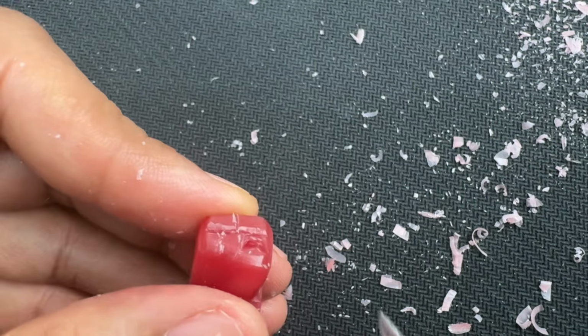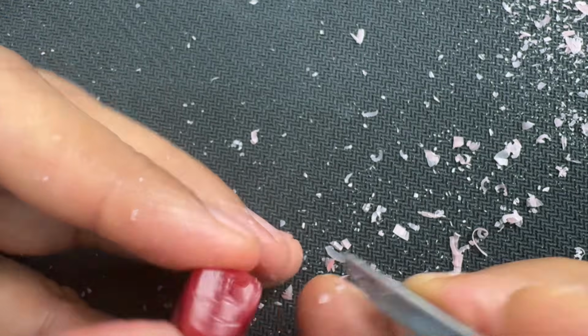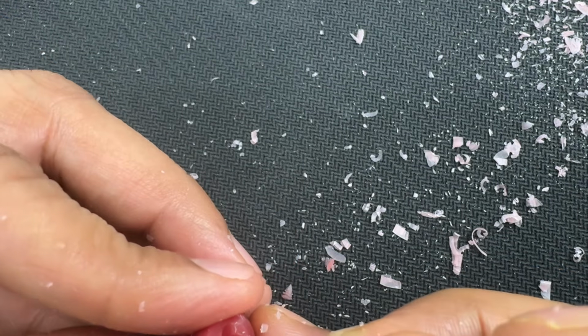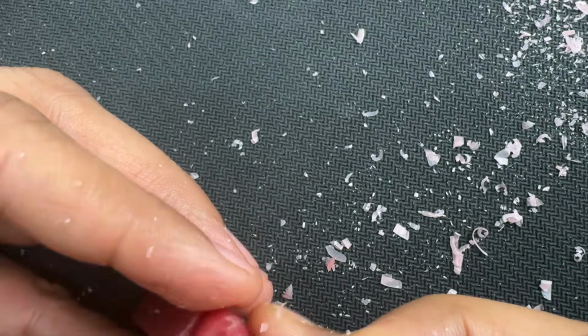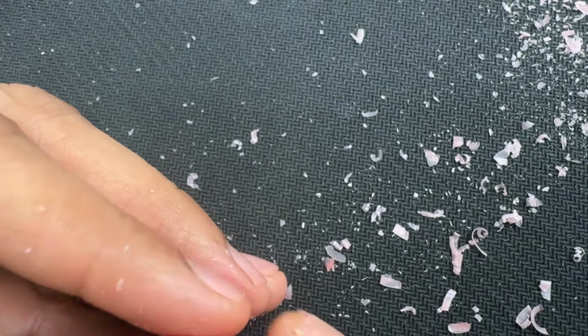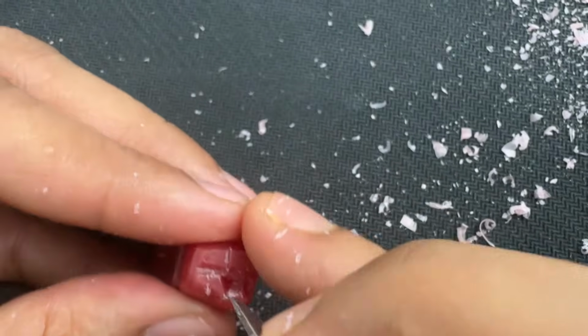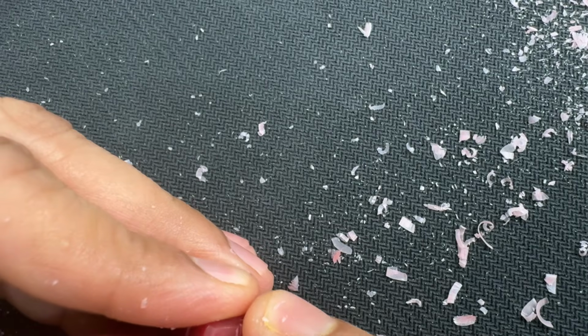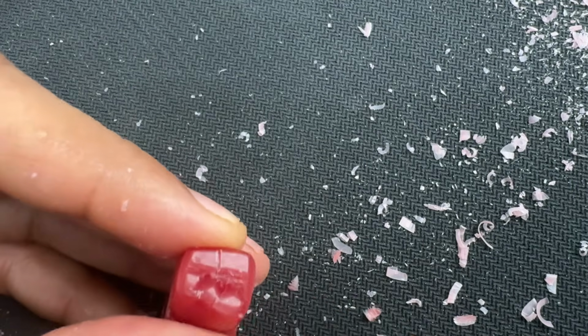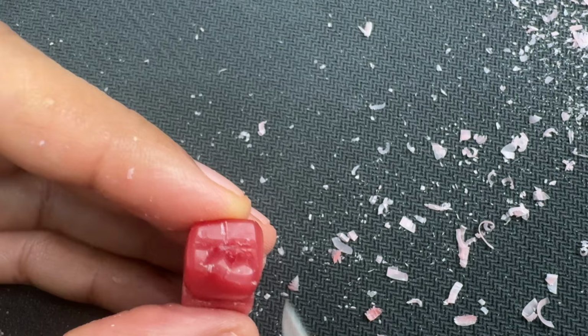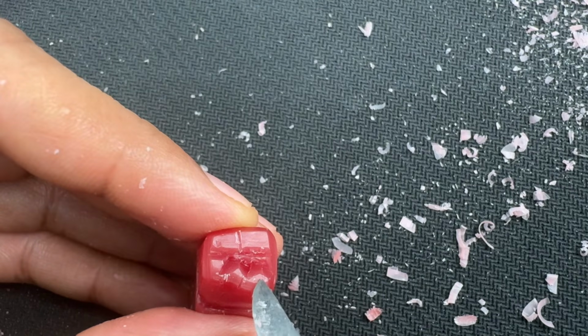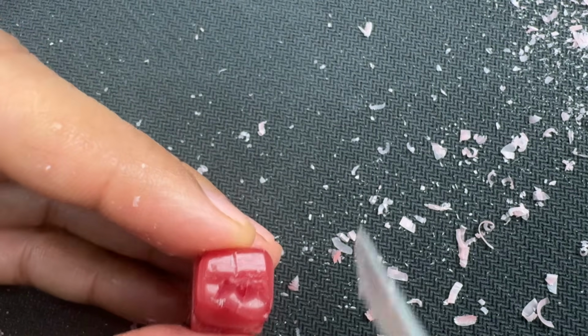See that? So we have two cusps now, mesiobuccal and distobuccal.